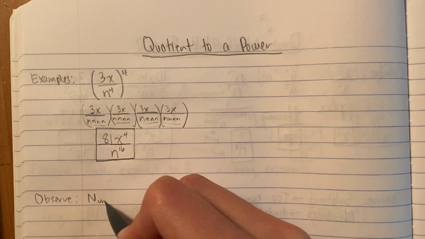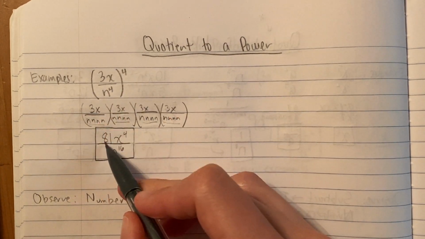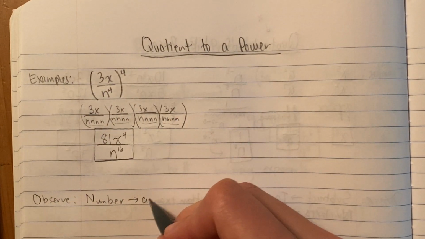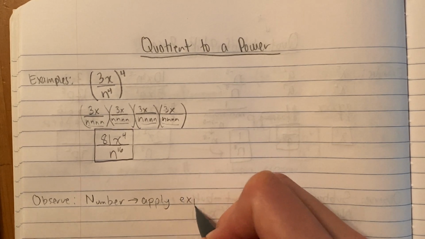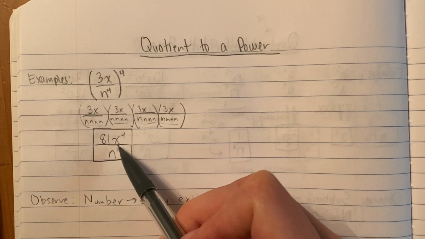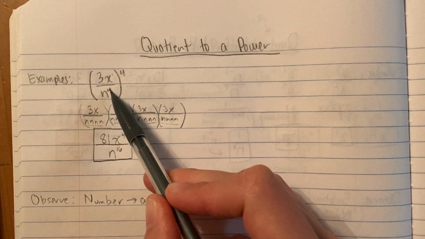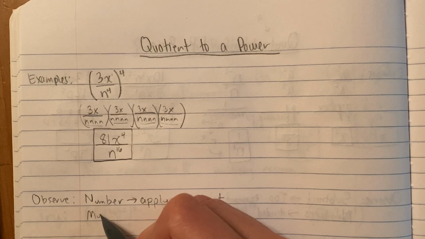The number, like that number 3, we applied the exponent. This is 3 to the fourth power, right? This is 3 times 3 times 3 times 3. Now what do we do with the exponents? Well, this was x to the first times 4, 4 times 4. So we multiplied the exponents.